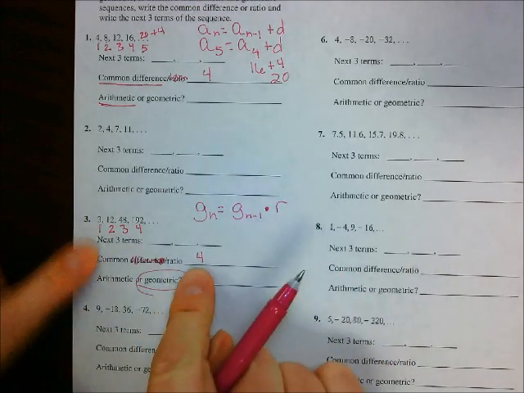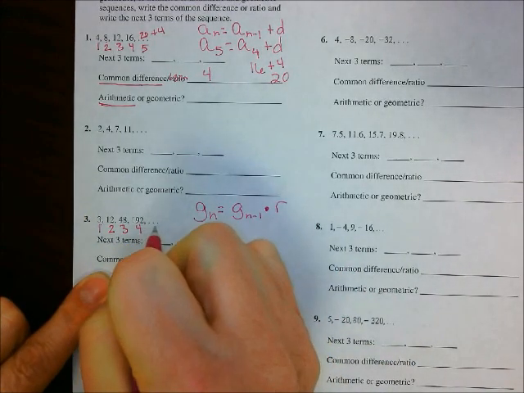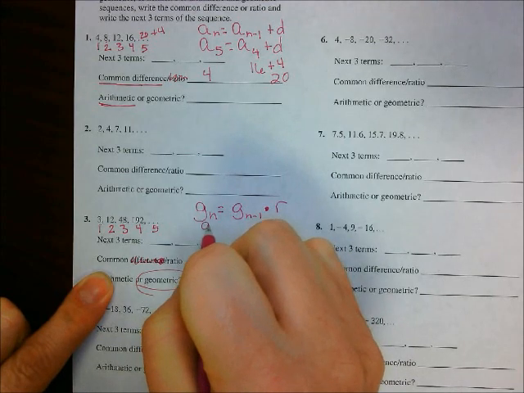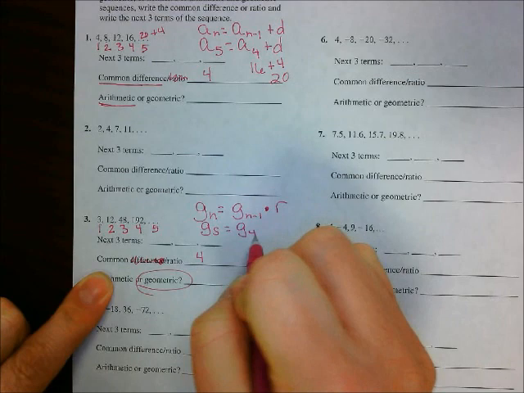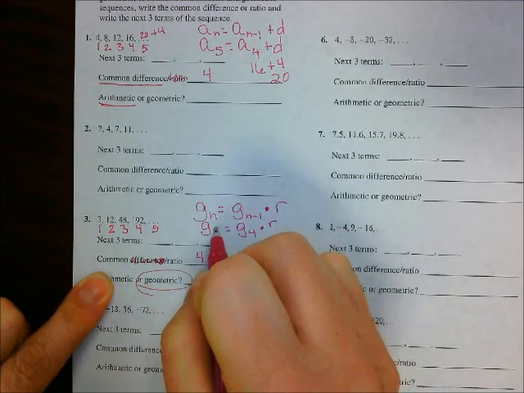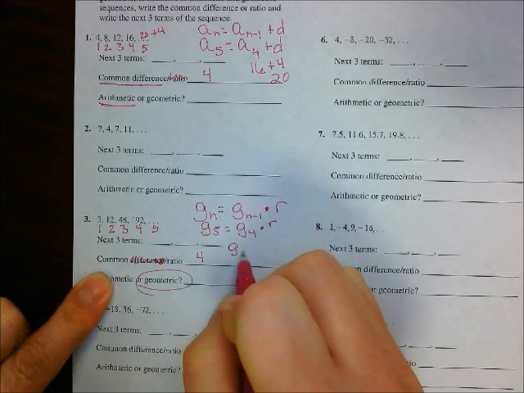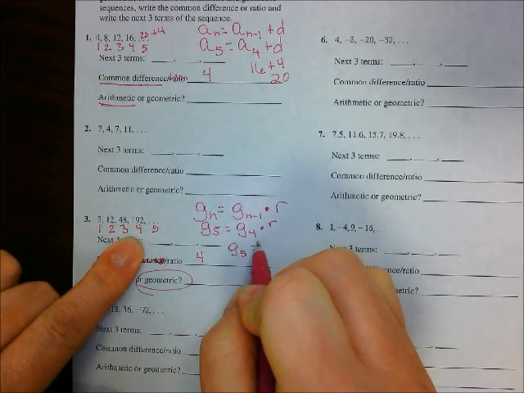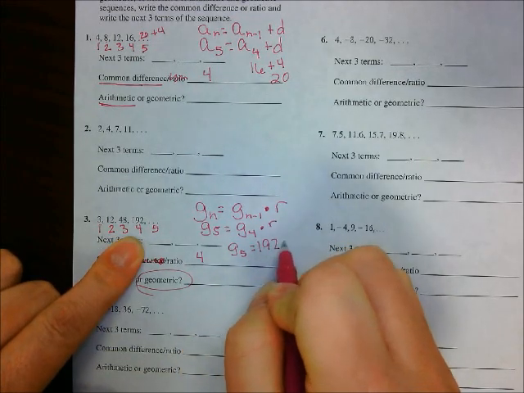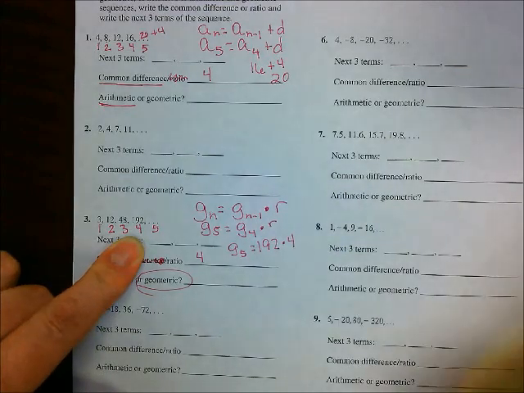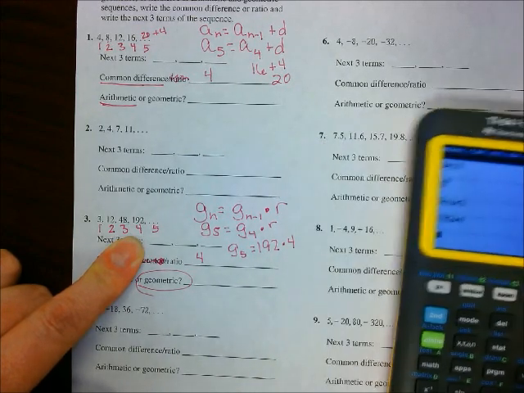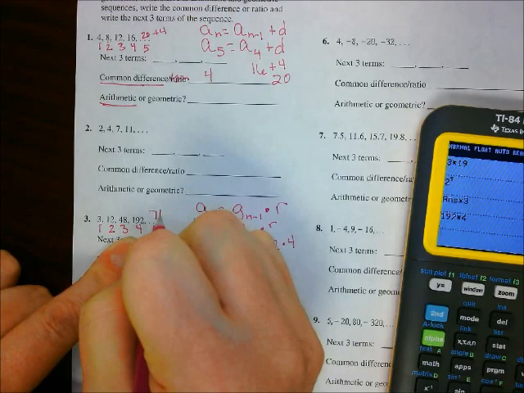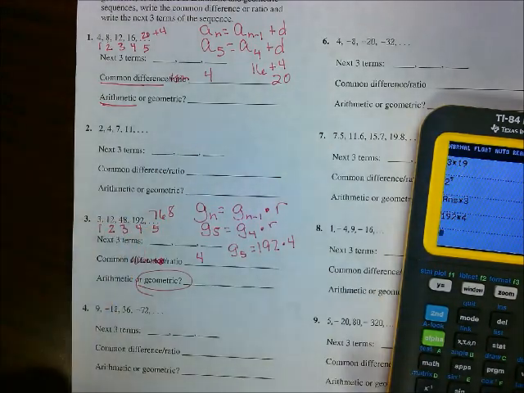So the way we would do this is we know the common ratio is 4. If I'm looking for the 5th term, then I would say g_5 equals g_4 times r. So to substitute all of our numbers in, g_5 is going to equal this 192, and I need to multiply it by 4. So you'll break out your calculator. We'll take 192 times 4 equals 768. So I know the 5th term is 768.